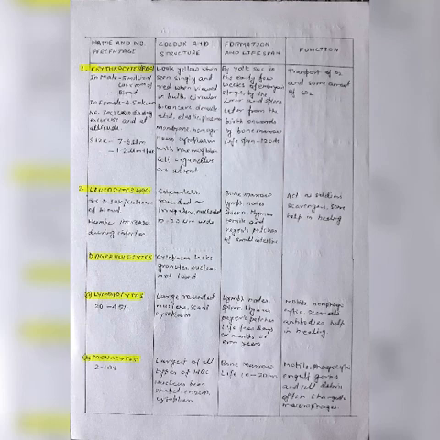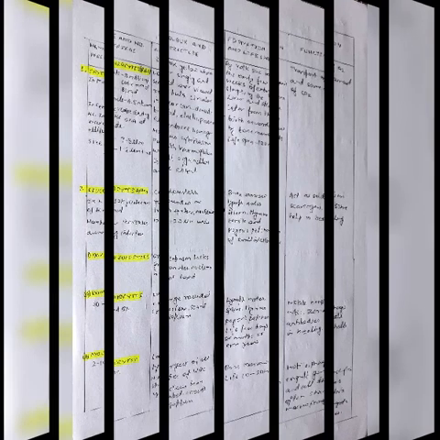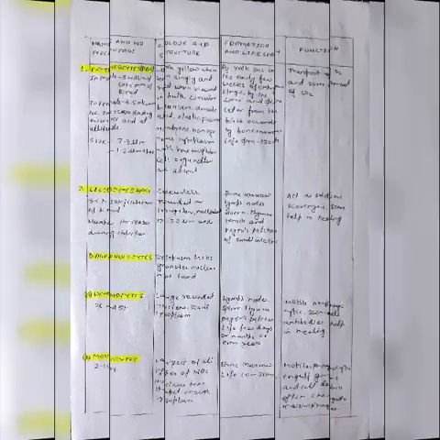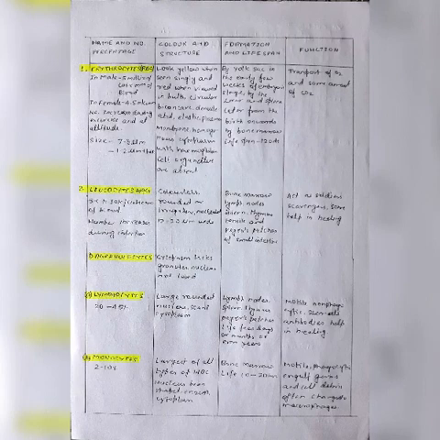Females have less blood due to menstruation. The number increases during exercise and at altitude. Size is 7 to 8 micrometers, and its thickness is about 1 to 2 micrometers. Clear? So this is the erythrocyte number, percentage and volume.